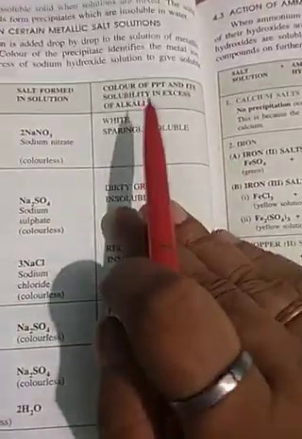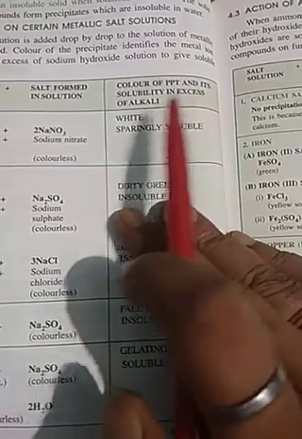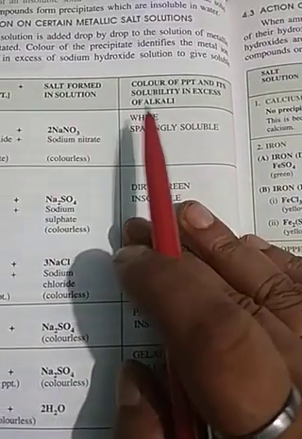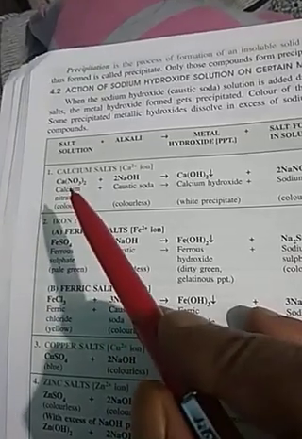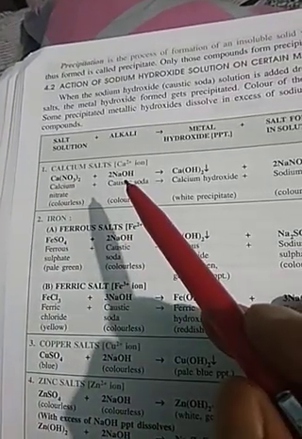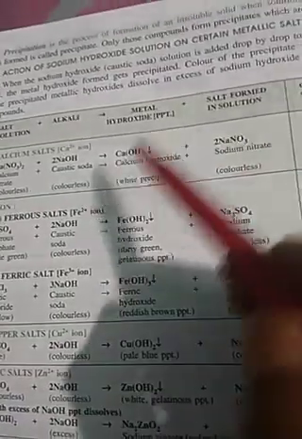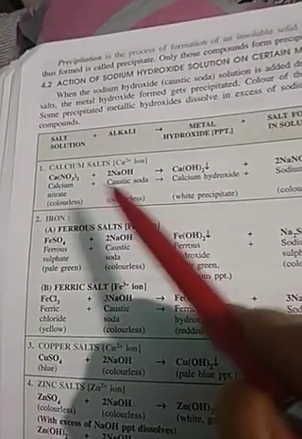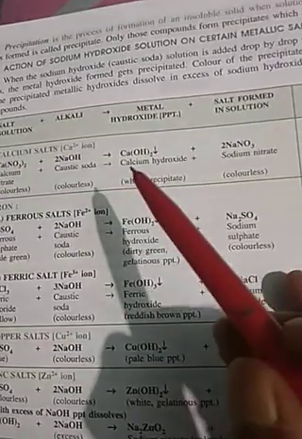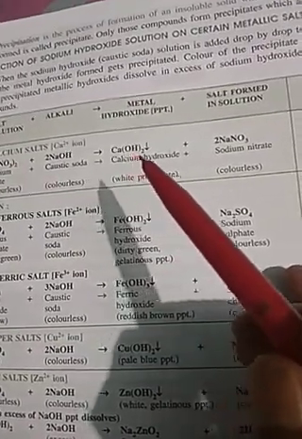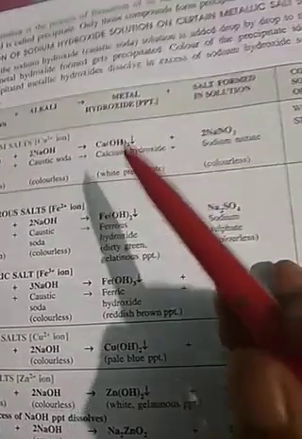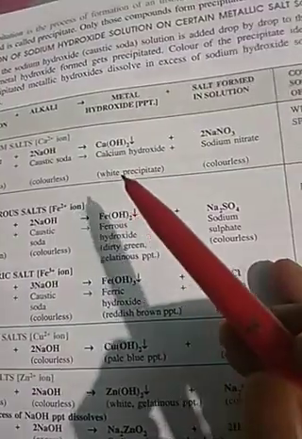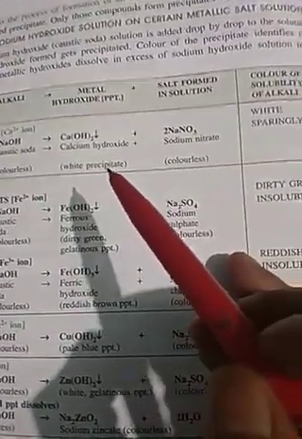Now here we see the color of the precipitate and its solubility in excess of alkali. When calcium nitrate and sodium hydroxide are added, this is formed. We are taking only this salt for example. So in the first stage calcium hydroxide is formed, whose precipitate is white in color.